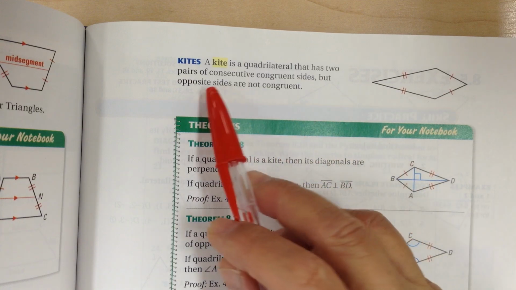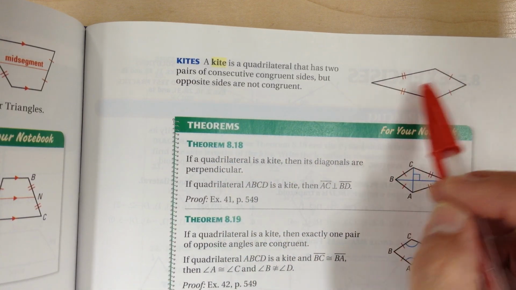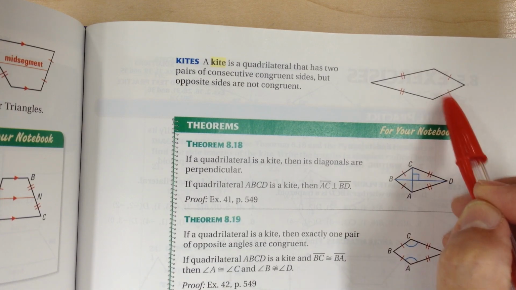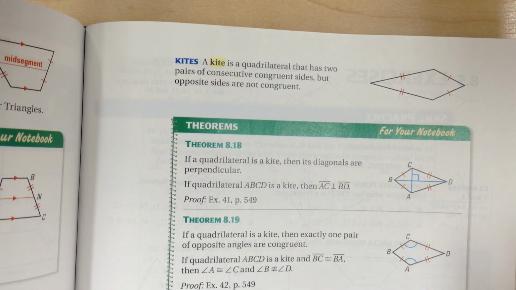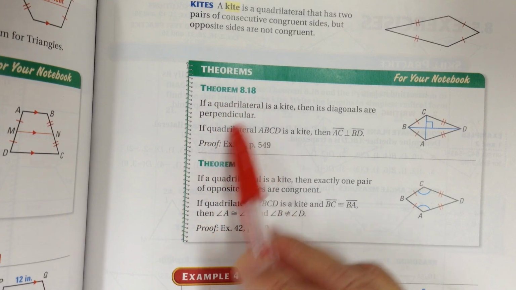But over here, you have a kite. A kite is a quadrilateral with no parallel sides, but you have two pairs of congruent sides. So these two are congruent, these two are congruent. And it's named a kite because it looks like a kite. Okay. So theorem 8.18.